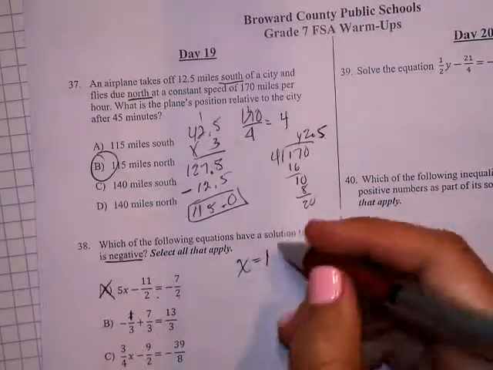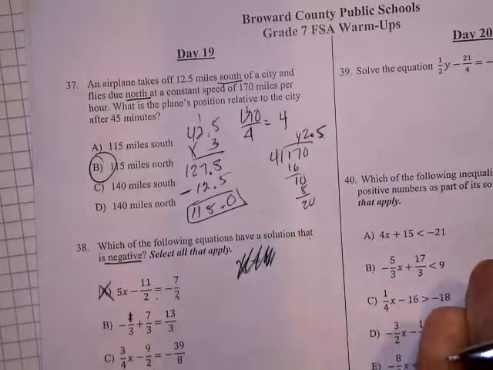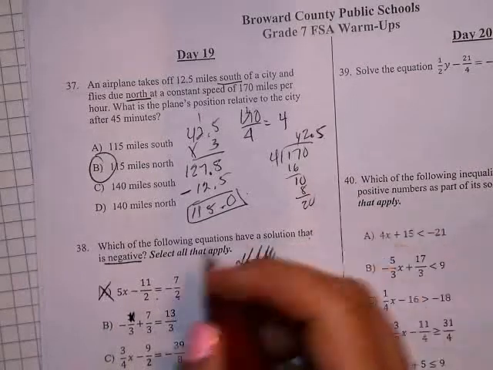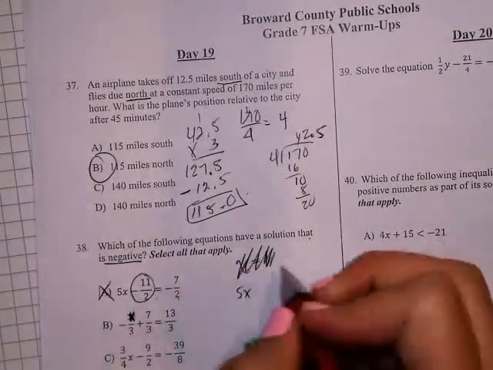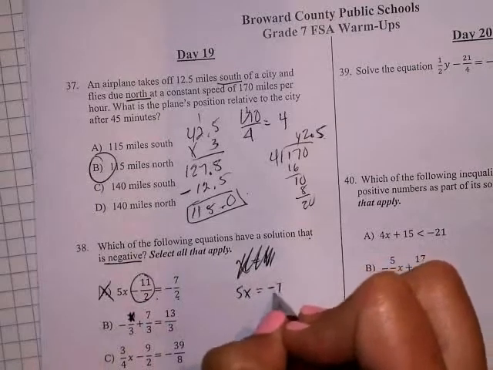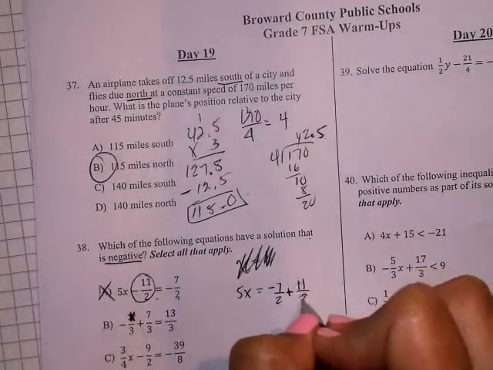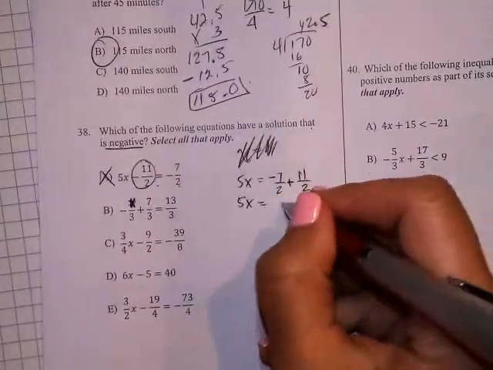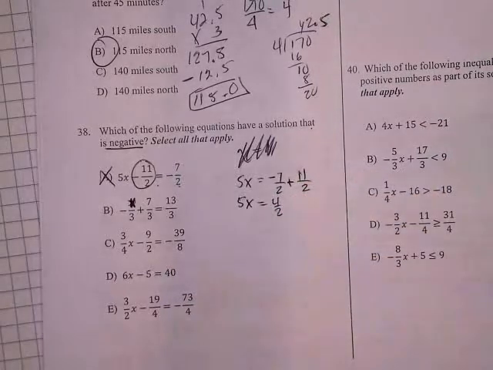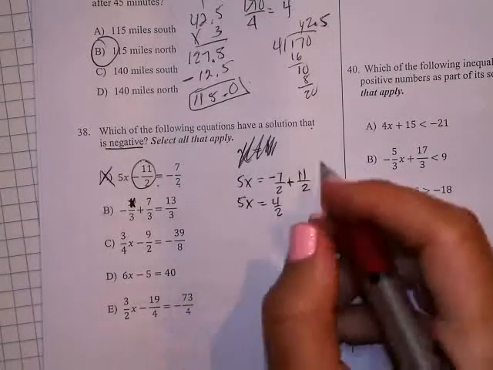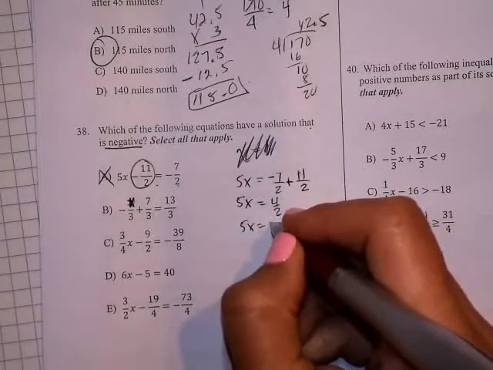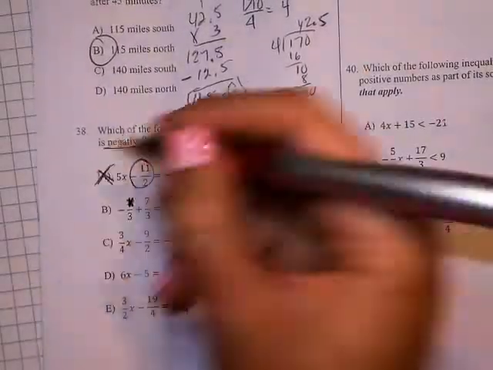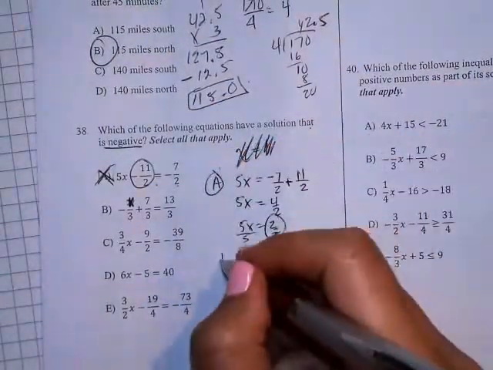Oh, you have to solve for x. I'm so sorry. You have to solve for x. So, if this is x, start with a 5x. You need to bring the negative 7 over 2 over. So you have 7 over 2 plus 11 over 2 makes it 5x is equal to 4 over 2. Yes, x is equal to 2 divided by 5. My answer is still positive. I'm looking for a negative answer. That's why it's not A. I'm so sorry. Brain fart.